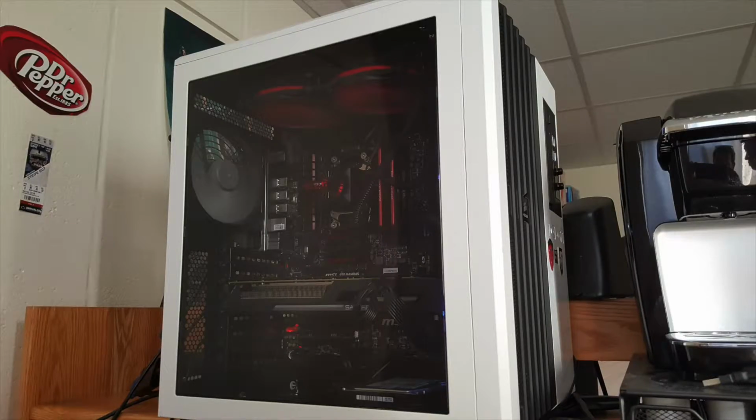Lastly, you'll need to connect your Ethernet cable, keyboard, mouse, and monitor, plug it into the motherboard, and now you have a working PC. Congratulations.